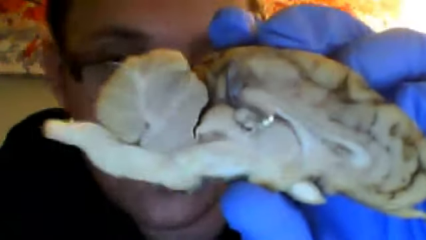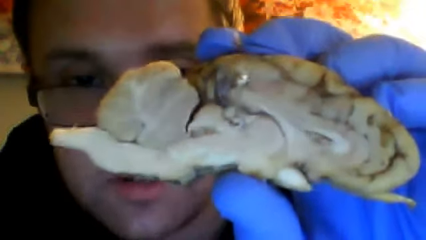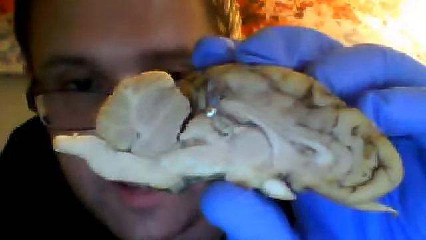Now, aside from those, there is the pineal body, which is located just anterior to the superior and inferior colliculi. And it's this structure right here that I have my pen in, see? That is the pineal body.